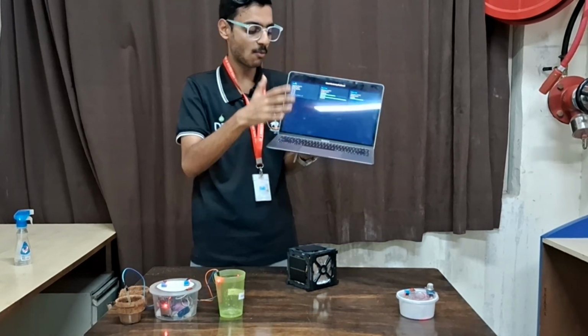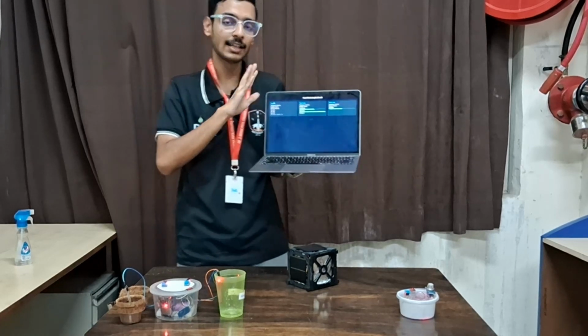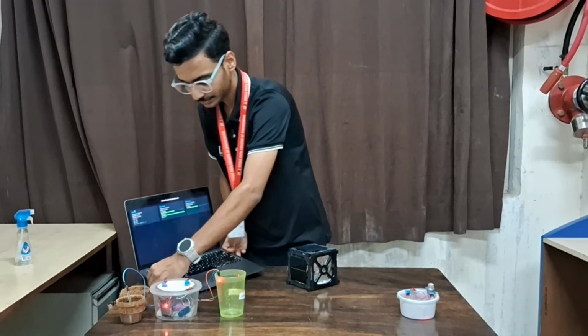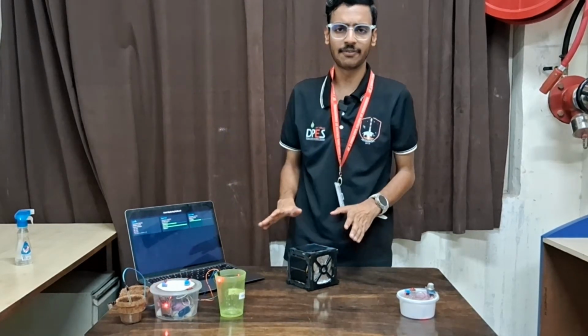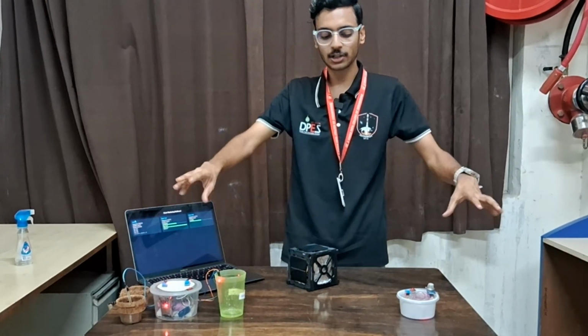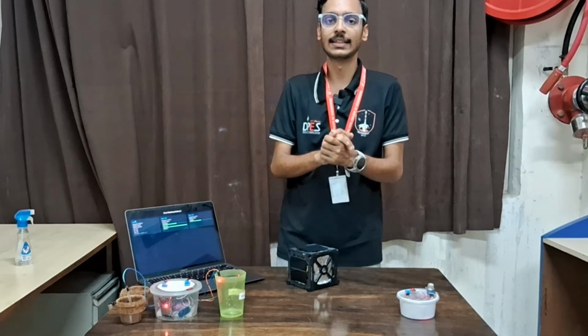So all this data is being monitored on the CubeSat. All this data refreshes every 2 seconds, and we also have a live camera feed, which is not currently shown here. So this is our whole CubeSat based monitoring system, and that's it.